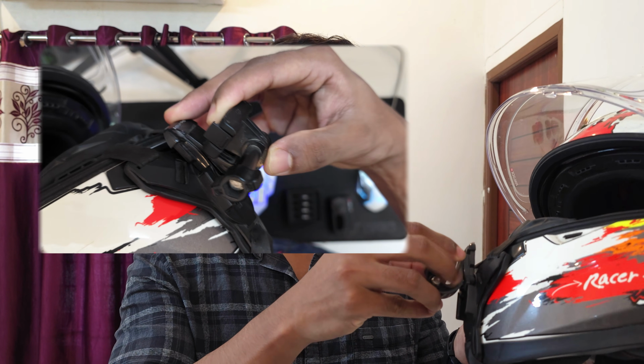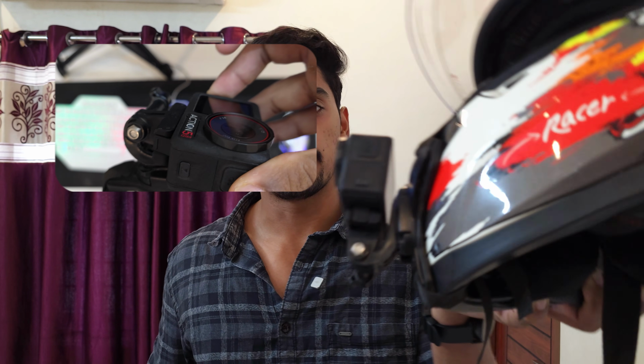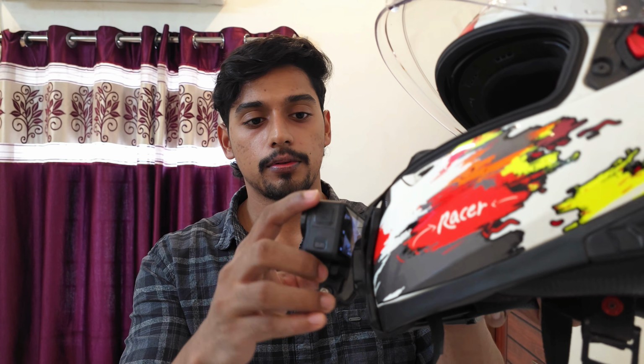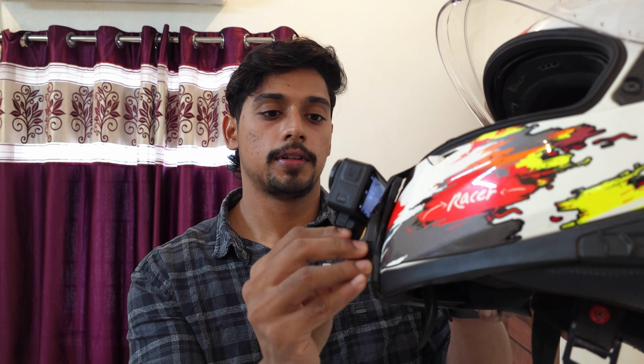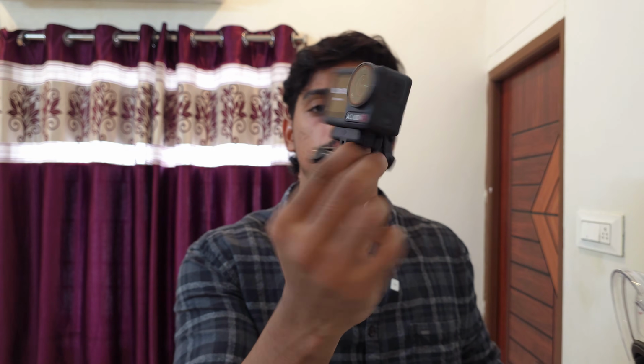This is something very cheap. It's around 400 rupees, I guess, and it is easily detachable as well. If you want to attach this camera, you can just slide it like this. Action camera goes like this. This is very simple, and if you want to remove it, you can just unclip it like this. It just comes off like that.